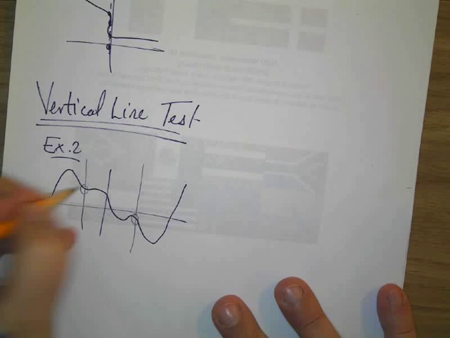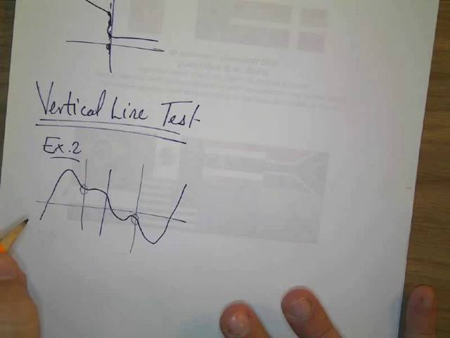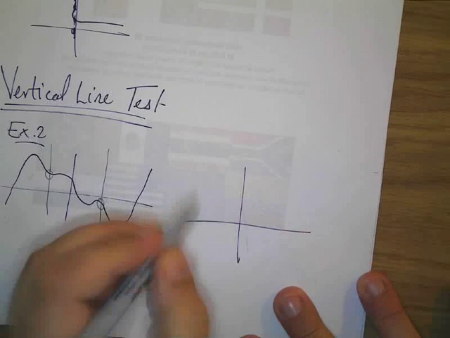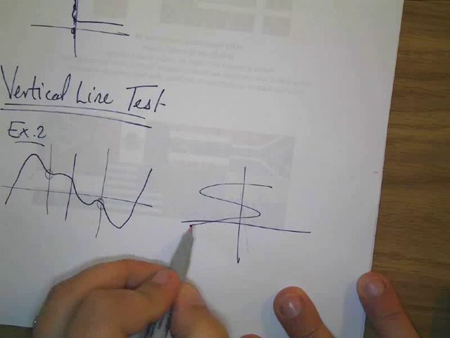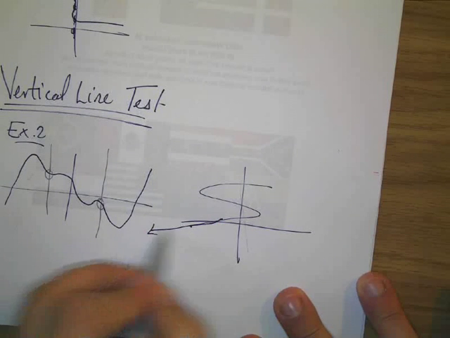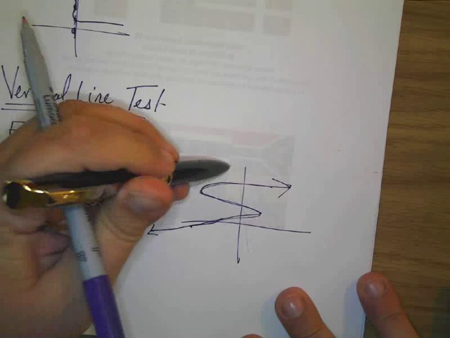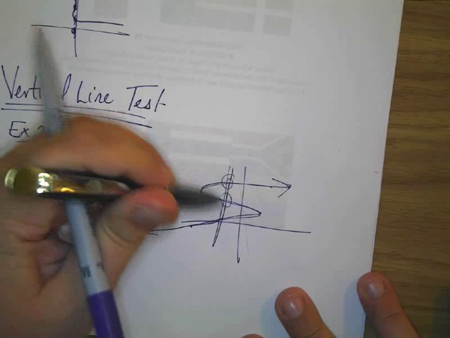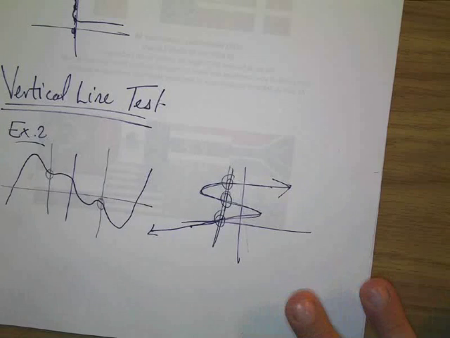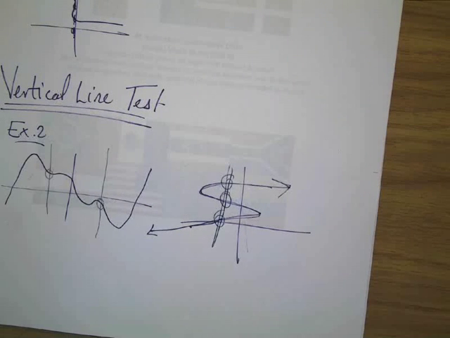It doesn't have to cross, but if it does cross, it can only cross one time. And that's why this one, number C, failed. When you draw this right here, how many times did it cross? 3. It failed the vertical line test. So your vertical line test can only cross up to one time.